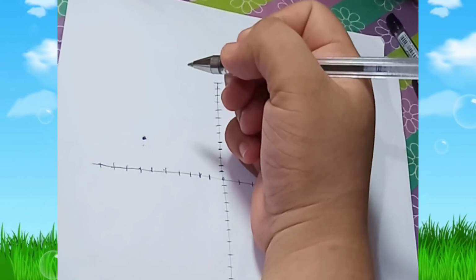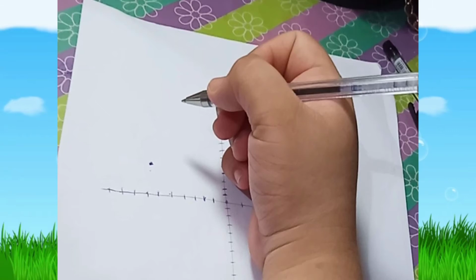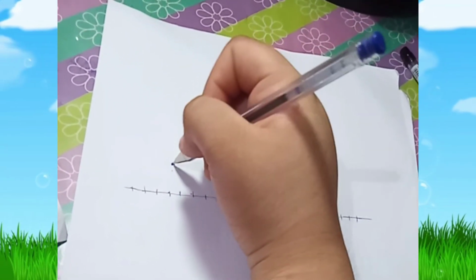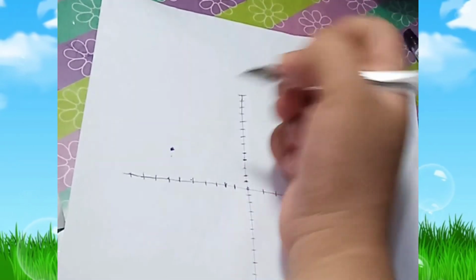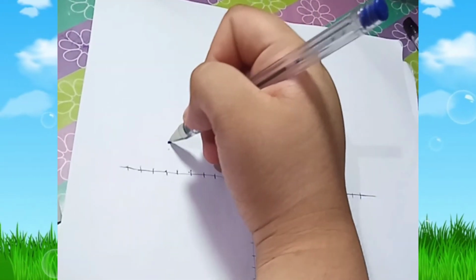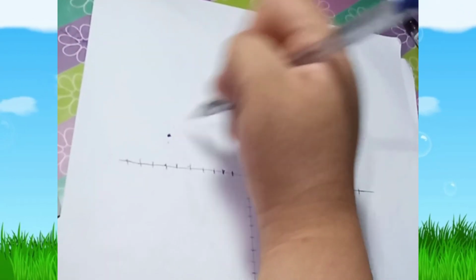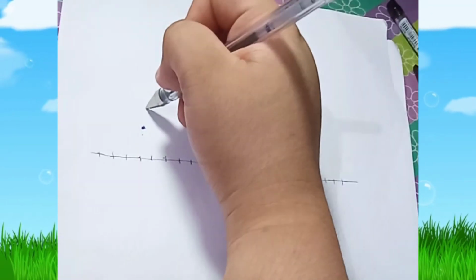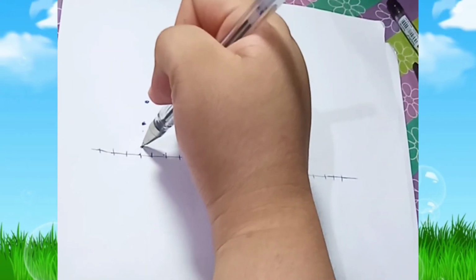Since our value of A, or the major axis, is vertical, we need to figure out how many units we will move up and down. Since the value of our A is 3, we need to move 3 units upward and 3 units downward. So 1, 2, 3, our point will lie in here for the upward, then 1, 2, 3, our point will lie in here for the downward.